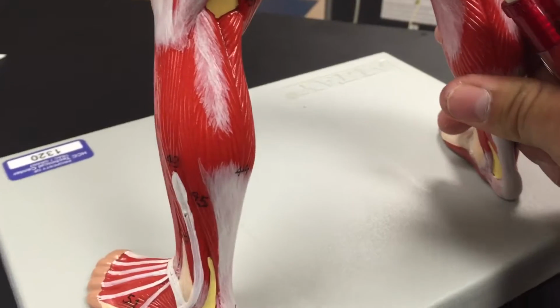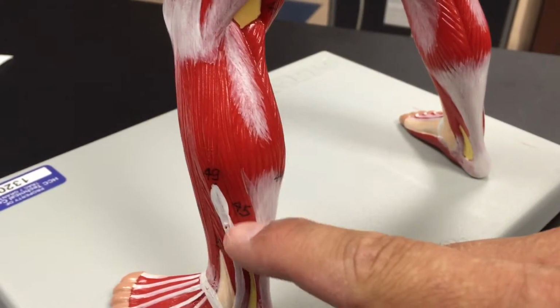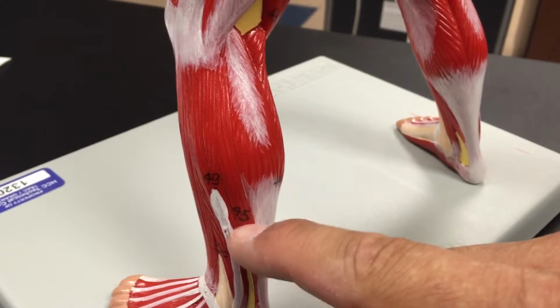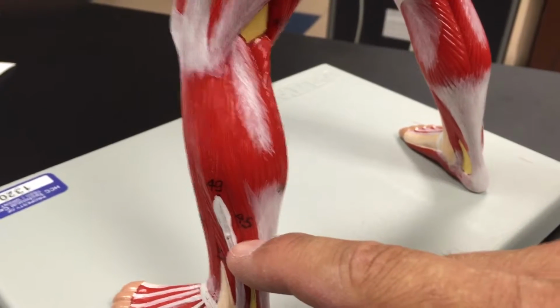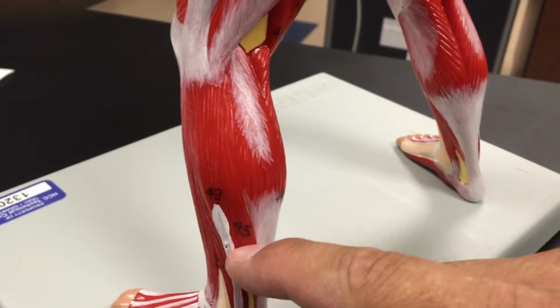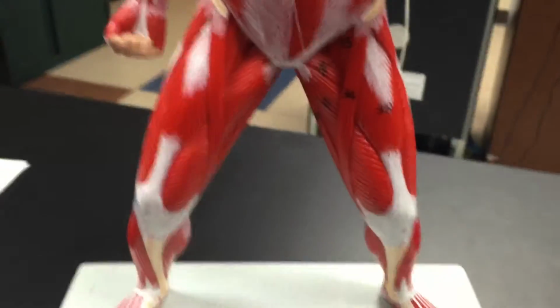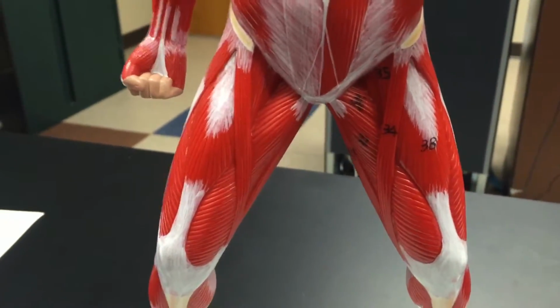I kind of turn around here. Deep to the powerful gastroc is number 45 here, which is the less powerful soleus muscle, which is much more important for just having, or basically it's a muscle that keeps us standing. So it's a fatigue-resistant muscle that is going to be contracted to help keep our legs straight as we stand up.